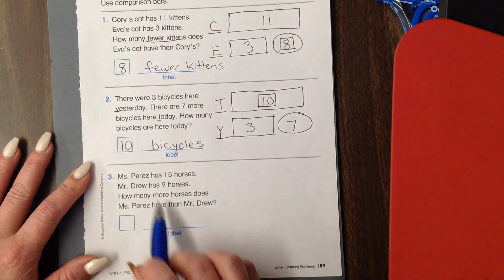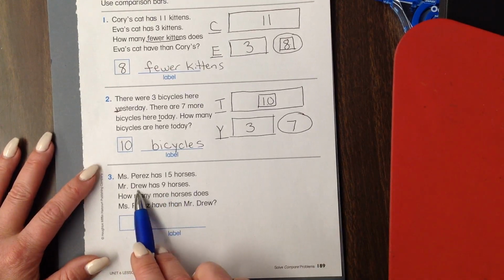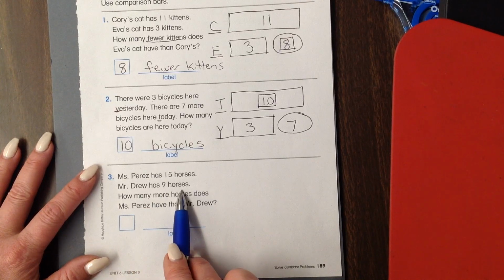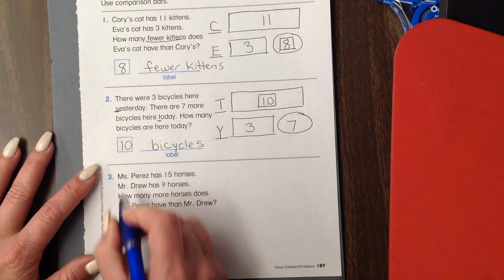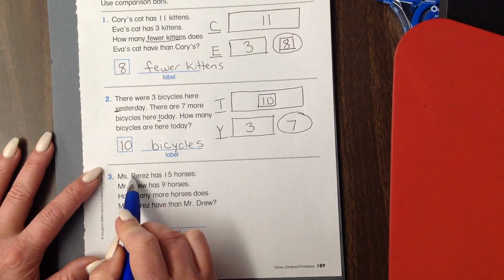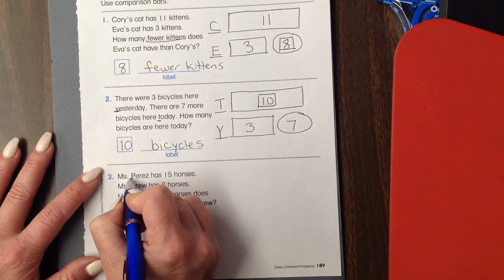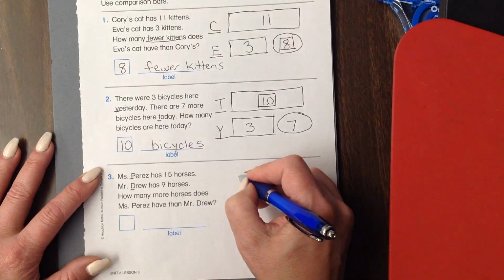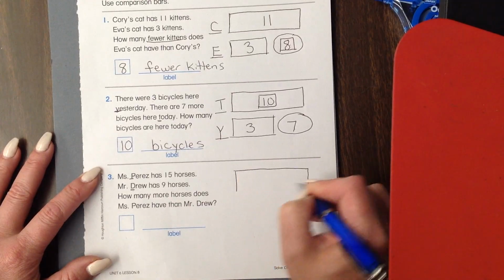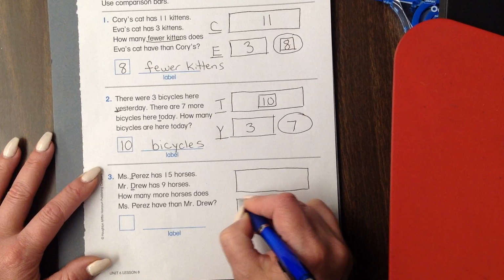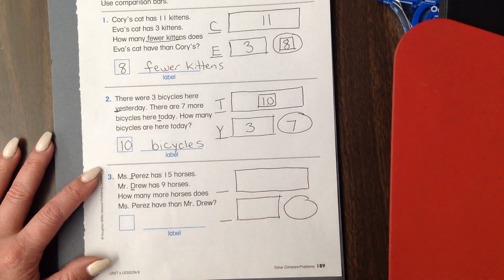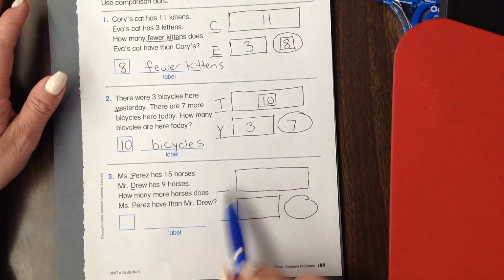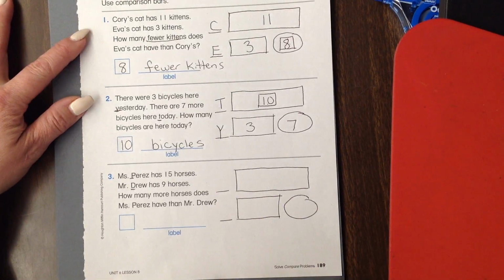All right, let's look at this last one we've got here. It says Ms. Perez has 15 horses. Mr. Drew has 9 horses. How many more horses does Ms. Perez have than Mr. Drew? Okay, so for our names, since they both have Ms. and Mr., we're going to use their last names. Okay, P for Perez and D for Drew. Let's go ahead and make our compare bars and our oval. There we go. Okay, so now we have our comparison bars all set up for ourselves.